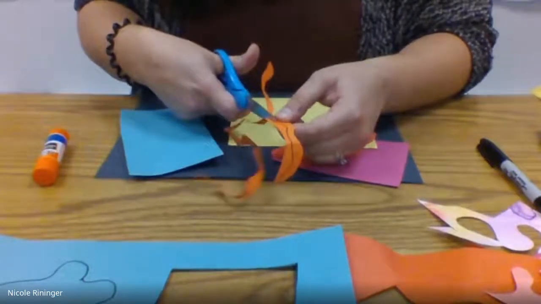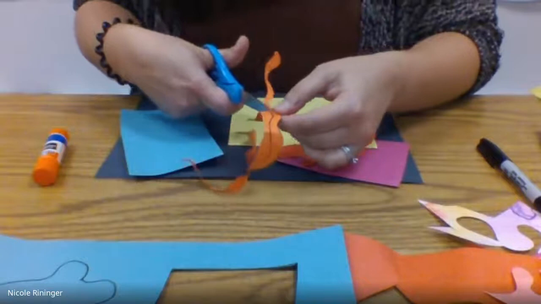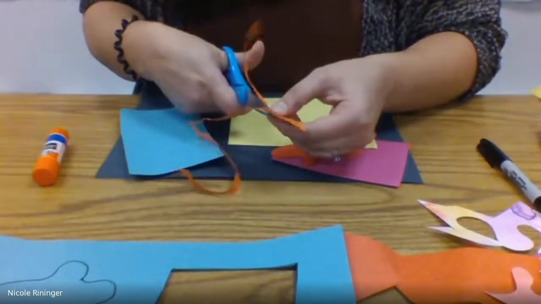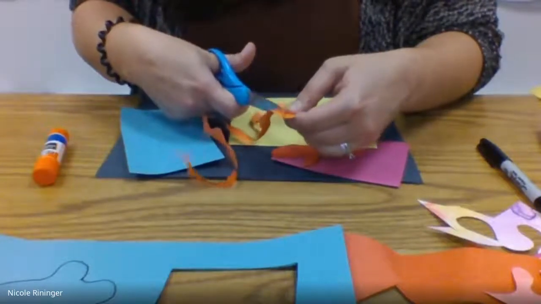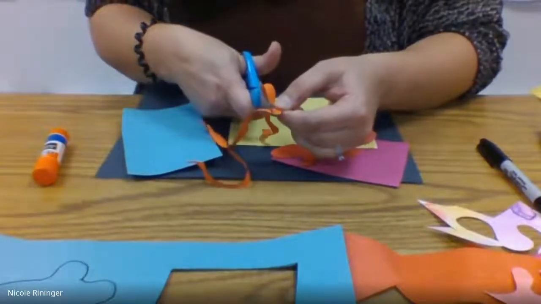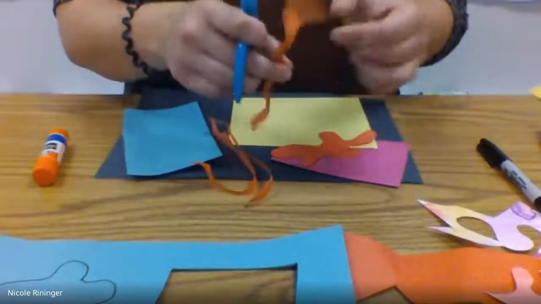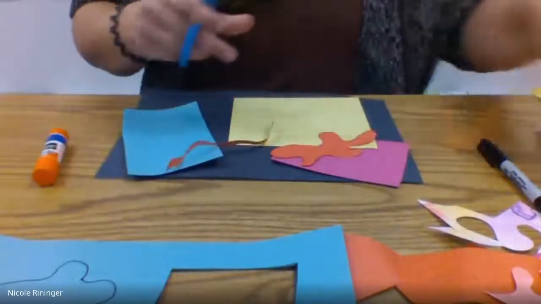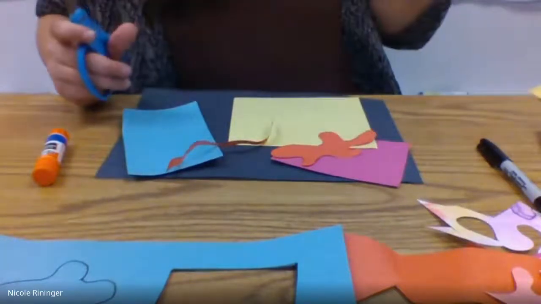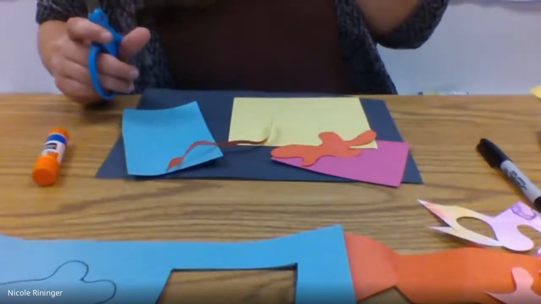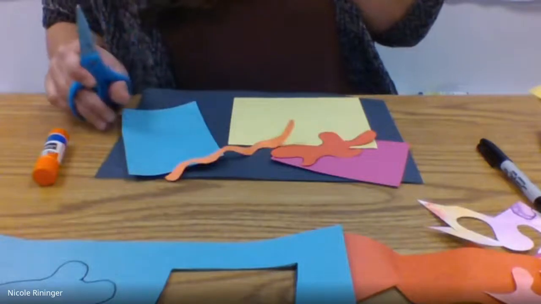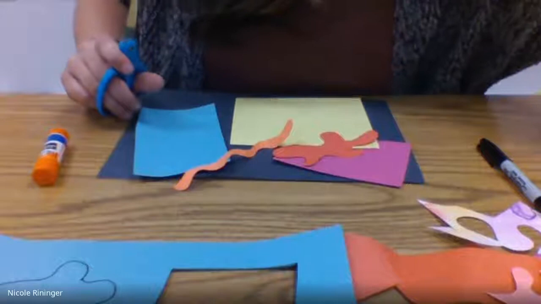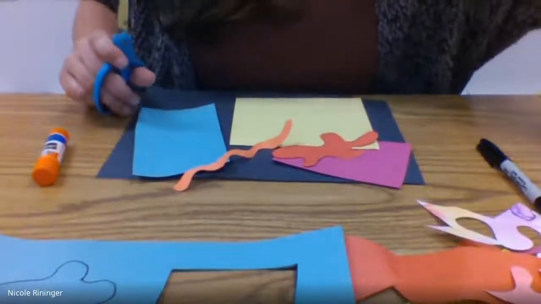I even like to keep the scraps that I cut off in case I'd like to use them for my collage later. Okay, so I have kind of this wiggly shape here, this wiggly organic shape. Next, I think I want to do a spiral. So what color should I use for the spiral? Maybe I will use this gray color here. I have a lot of this color scrap.